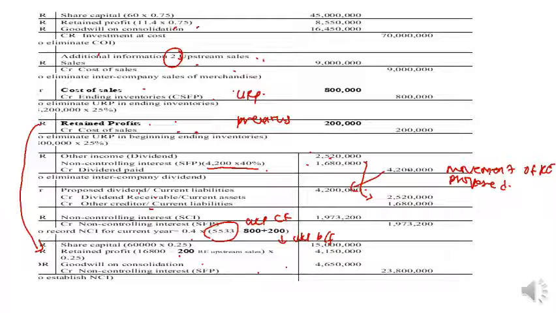Okay, and then we need to analyze the additional information. So additional information here, between S and P, we only have one item, item number 2. Item number 2 is an upstream sale. So you're going to debit sales for the current year and credit COGS, and then we're going to account for the URP here for the current year, debit COS, credit ending inventory.